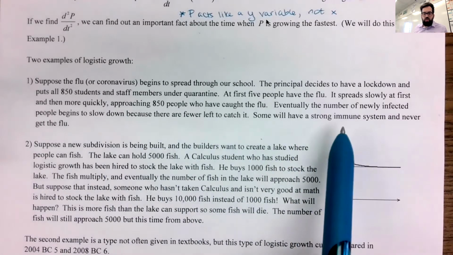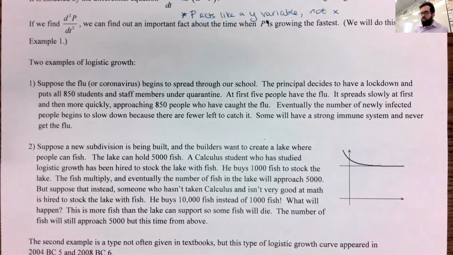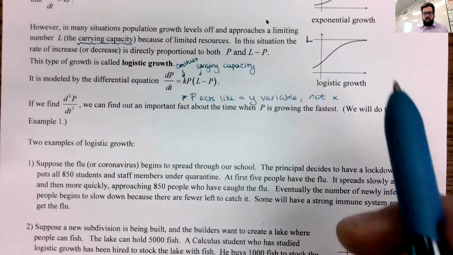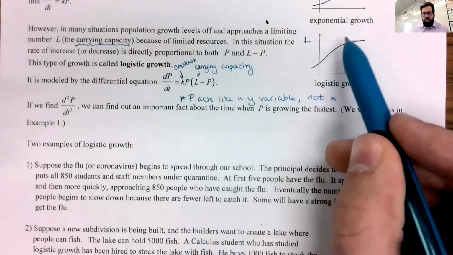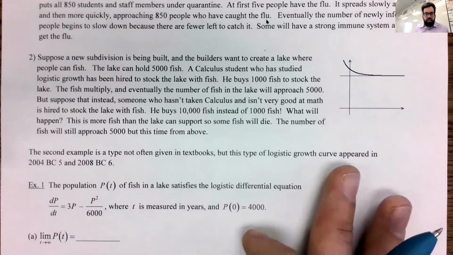Some will have a strong immune system and may never catch it. And this is what everyone's talking about when they're talking about reaching herd immunity of coronavirus: trying to get this curve to level off because there is nobody left that hasn't already caught it.